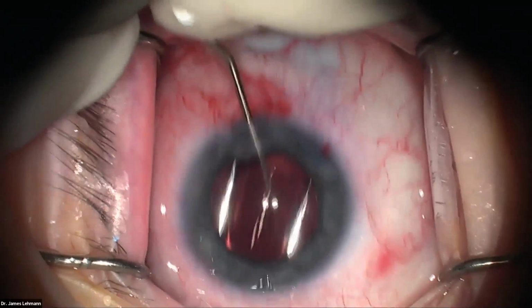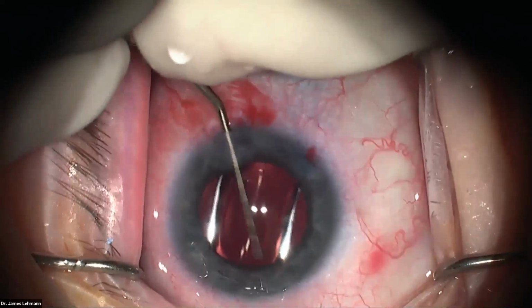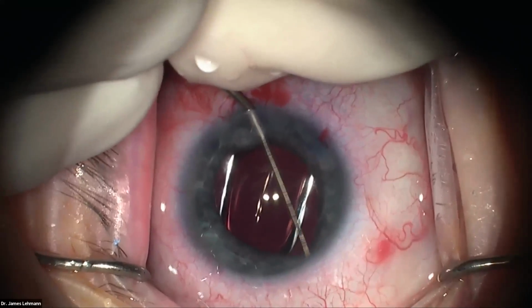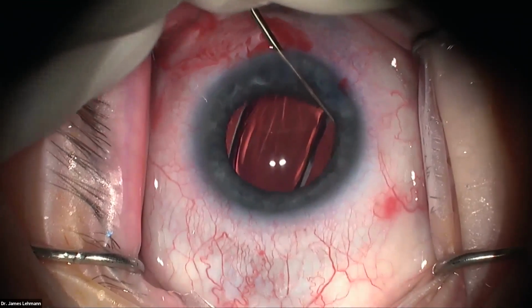Now, again, with the Femto, it's nice because you know you got a 5mm rhexis. So I'm going to just move the iris around a little so we can make sure we didn't have anything hiding back in those parts.